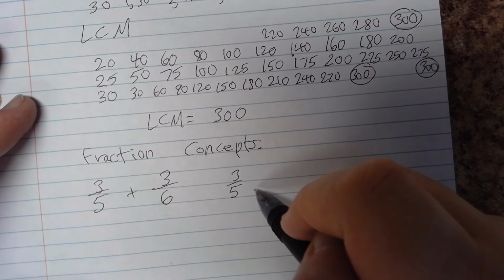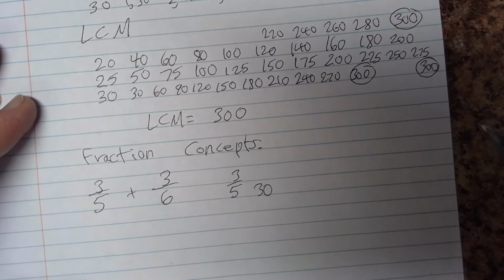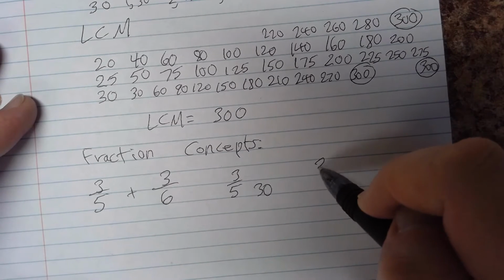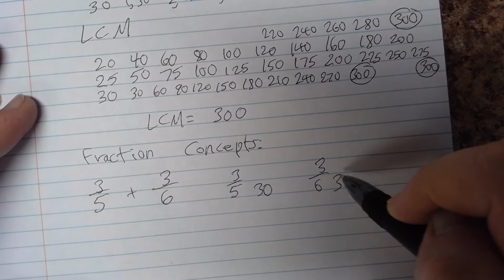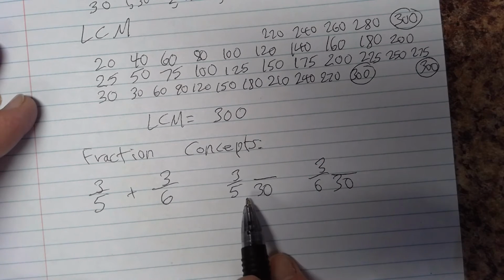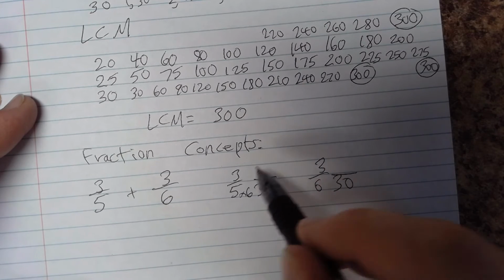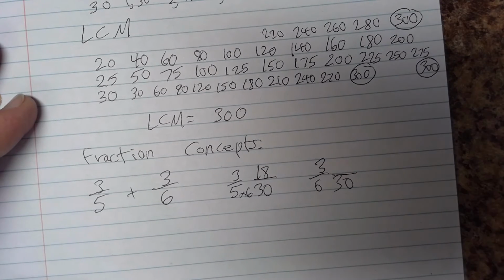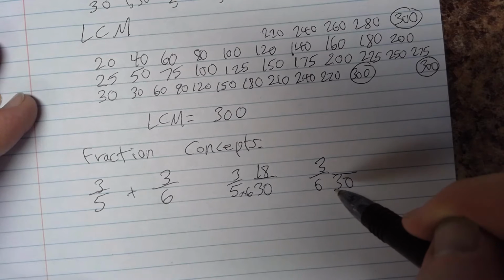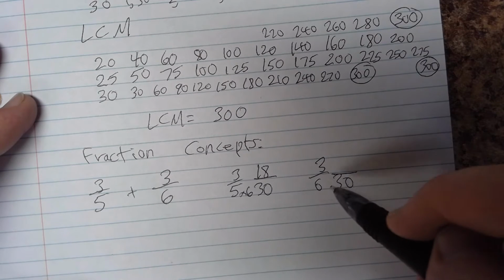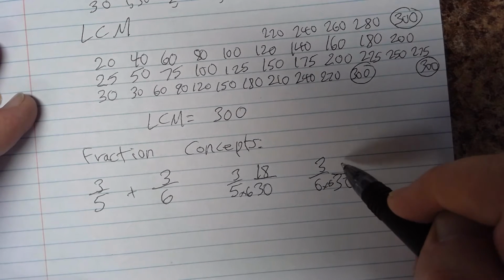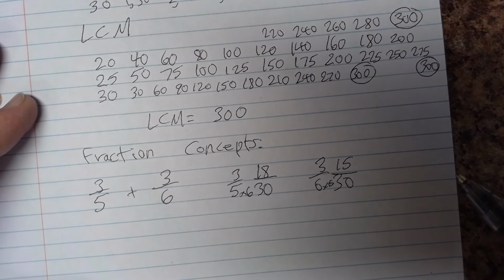I'm going to have to change both of these to a 30 to give them a common denominator. 5 times what is 30? It's 5 times 6. And 3 times 6 is 18. This becomes 18 30ths. 6 times what is 30? 6 times 5. This becomes 3 times 5.